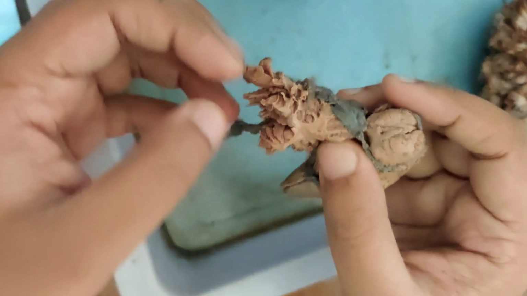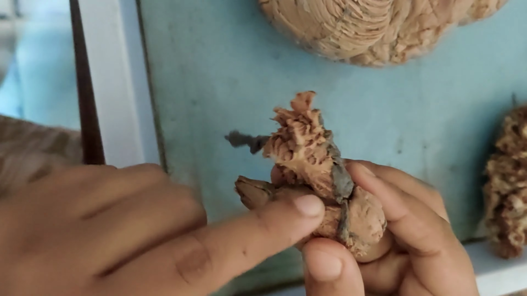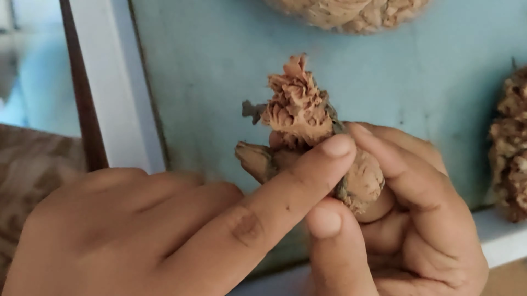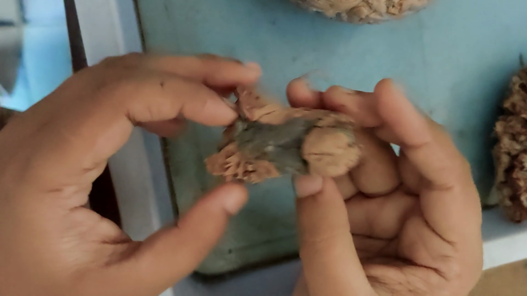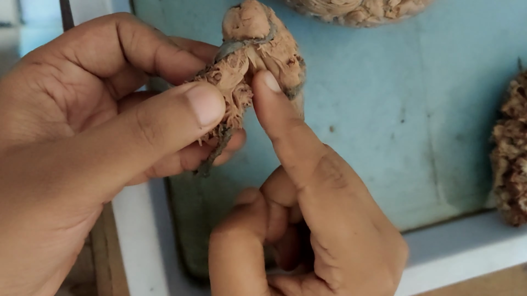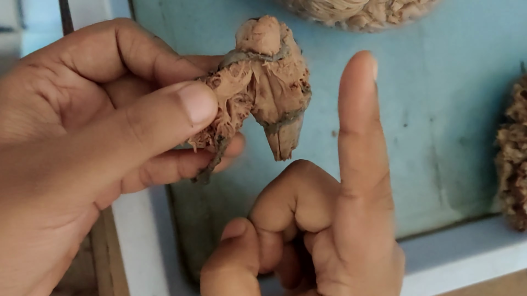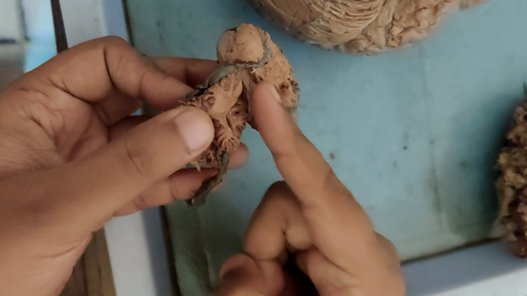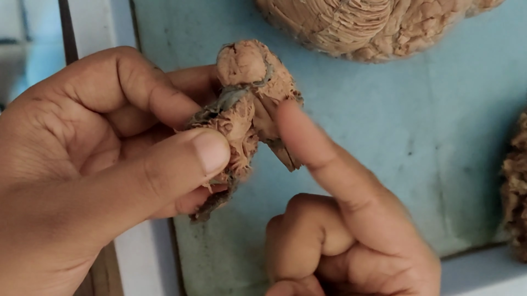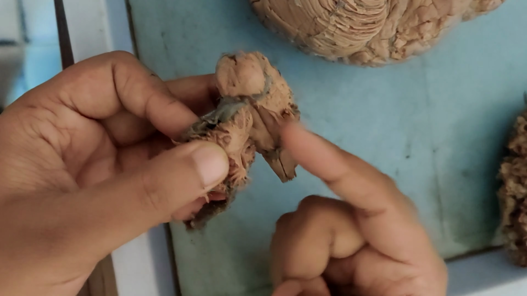This is the cerebellum, and we can see here the arbor vitae appearance, the arbor vitae tree-like appearance. And this is actually the fourth ventricle, in between the cerebellum and the lower part of the pons and upper part of the medulla oblongata. They enclose the cavity of the hindbrain, that is the fourth ventricle.